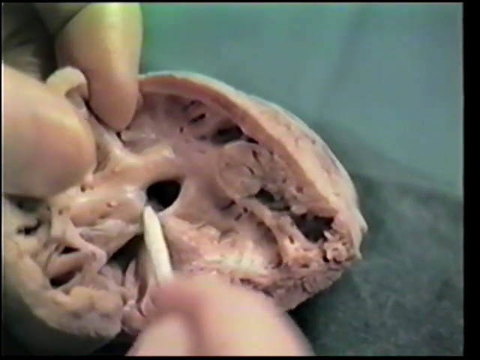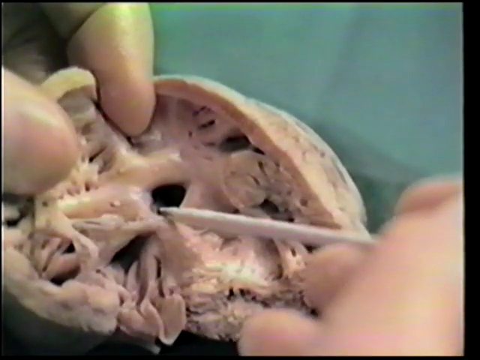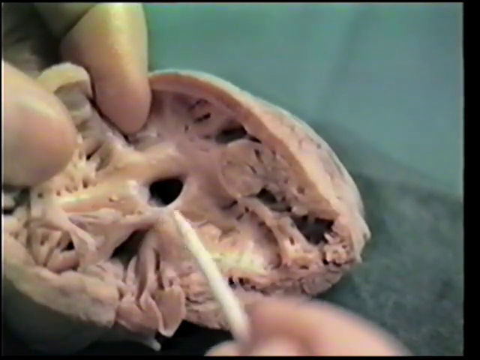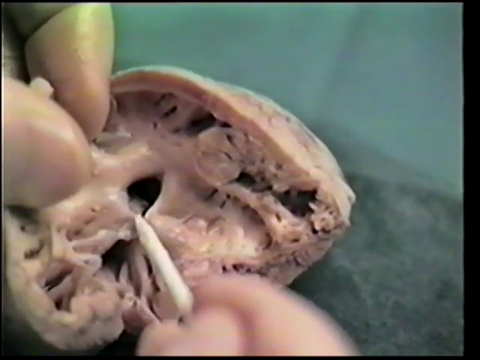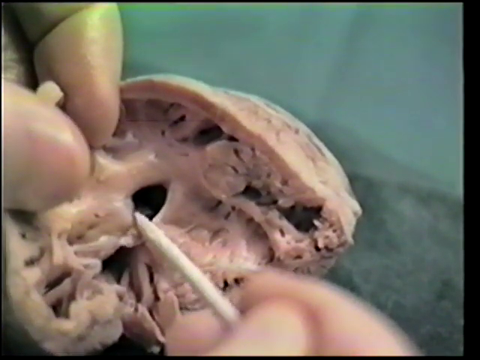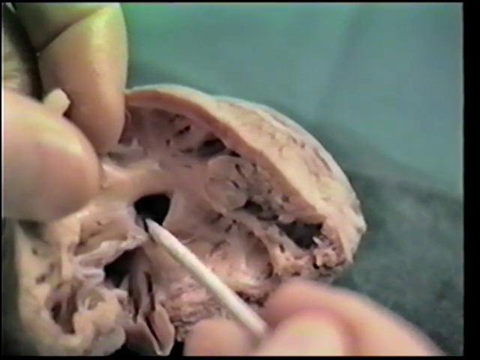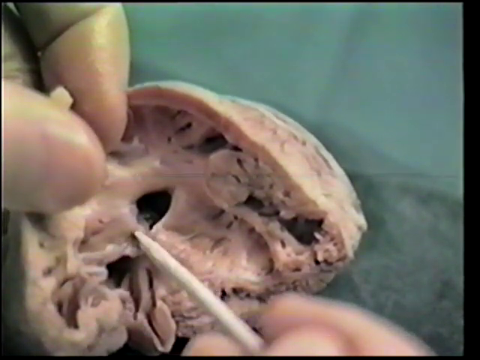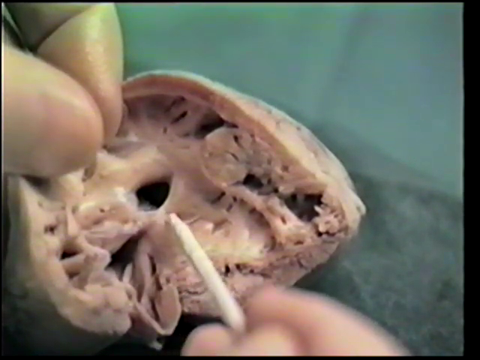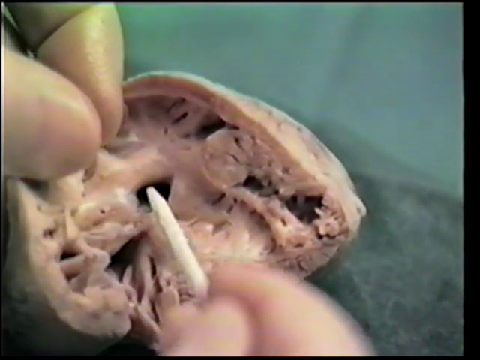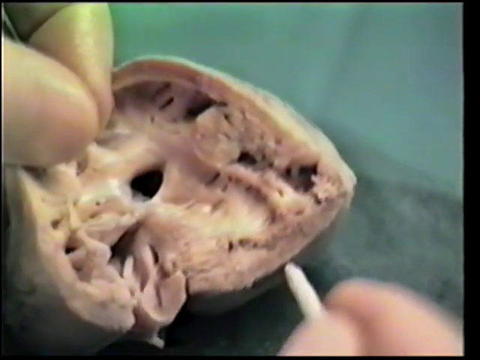And then you see that in this defect, the defect itself will be above the conduction axis. Or to put it another way, whenever a defect has its posterior inferior margin made of fibrous continuity between the leaflets of an atrioventricular and an arterial valve, then always the conduction tissue will penetrate postero-inferiorly relative to the septal defect.